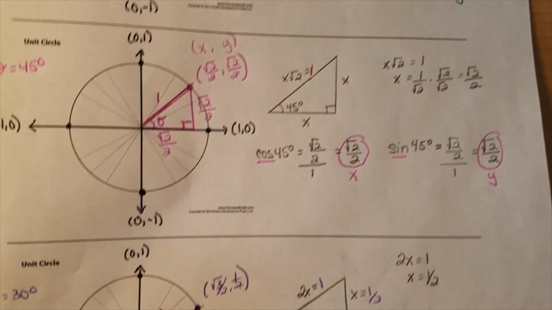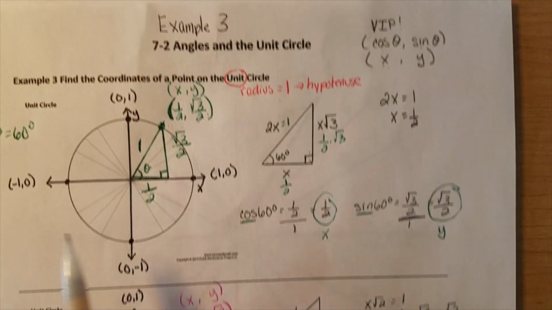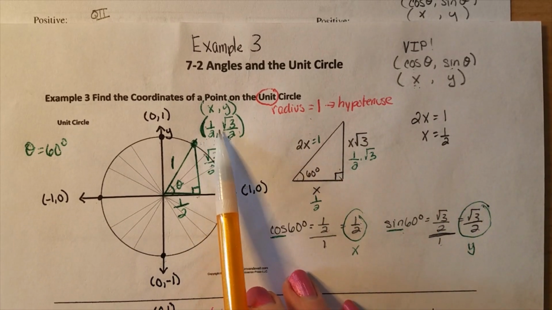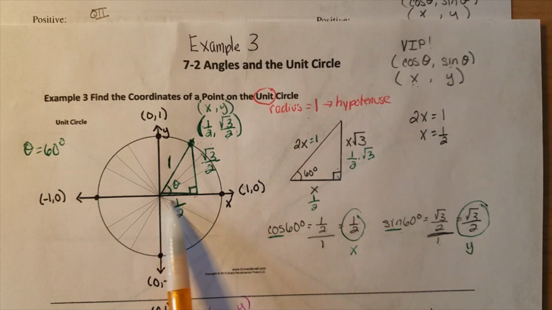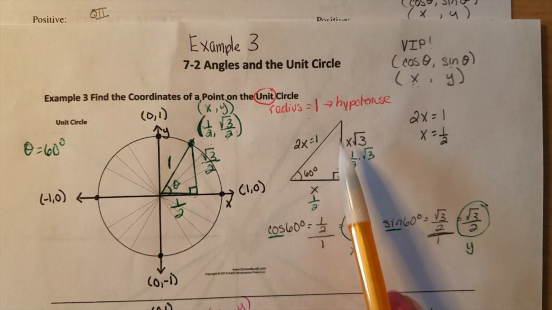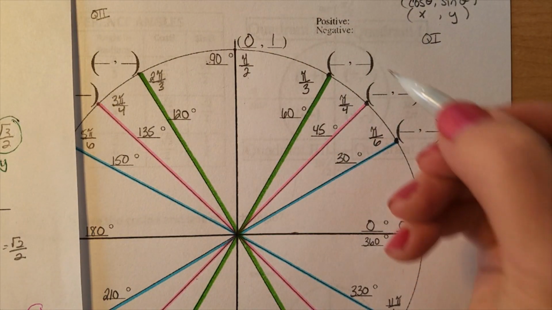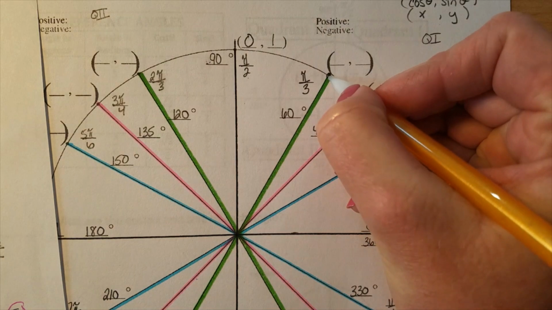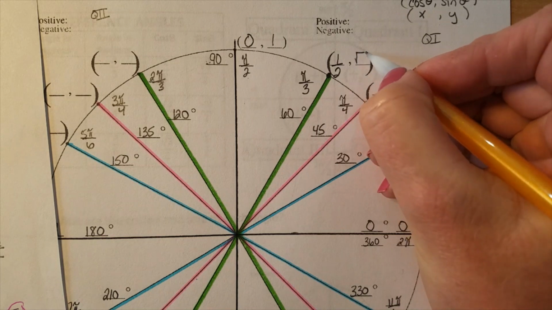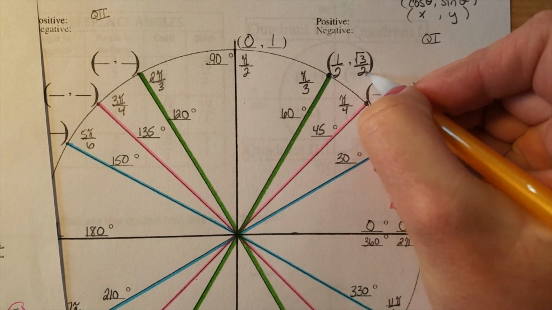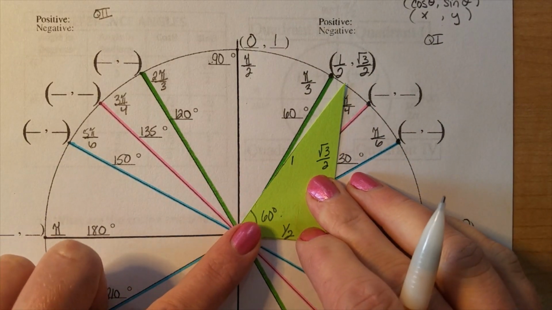Now back in example 3, you guys actually calculated out the coordinates of 60 degrees, 45 degrees, this one was your try it, and the 30 degrees. So let's go ahead and take a look at those. Let's start out with 60 degrees. We concluded that the x measurement here, the bottom measurement of our right triangle was 1/2, and then the height was square root 3 over 2. So that means this point here is 1/2, square root 3 over 2. Okay. Now, so this is what we did in example 3.